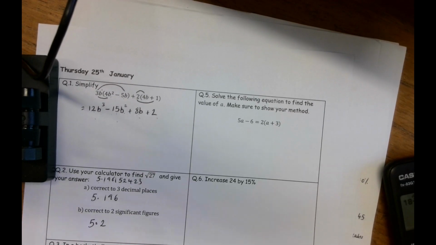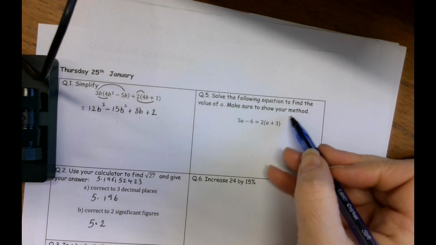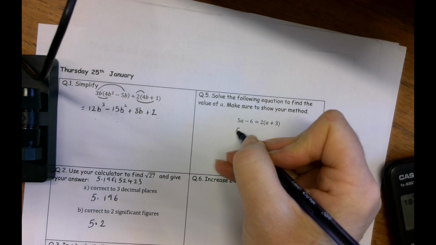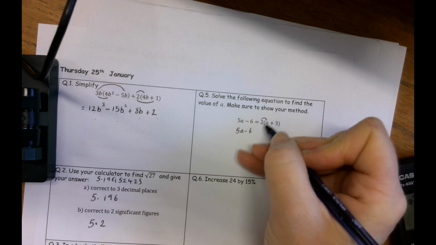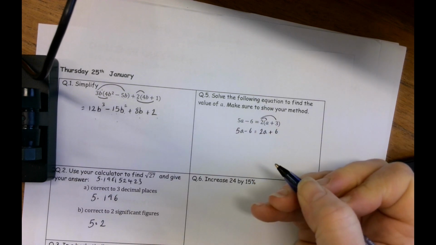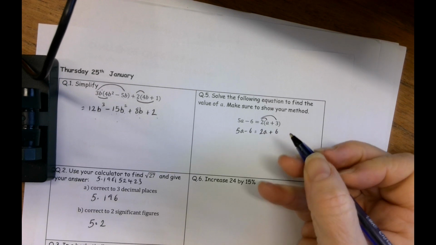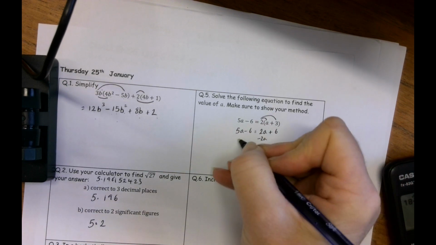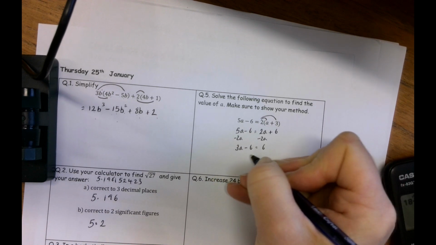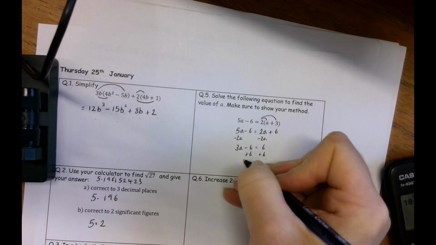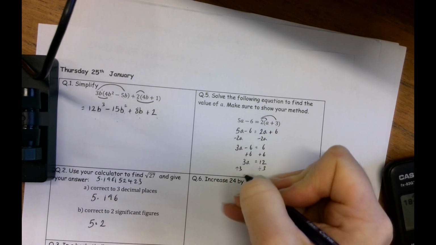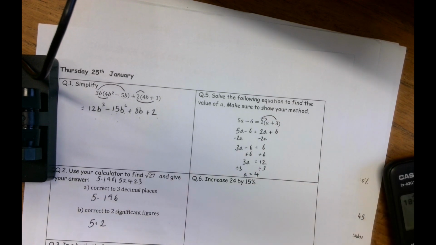We're nearly there now. Okay, solve the following equation to find the value of a. Make sure to show your method. So 5a minus 6, nothing's happening there, but I've got to multiply 2 by a to get 2a, and 2 by 3 to get 6. Now I'm going to get my a's on one side and my numbers on the other. So I'm going to subtract 2a, subtract 2a. So 3a minus 6 is equal to 6. And I'm going to add 6, 3a equals 12. Divide by 3, a equals 4.